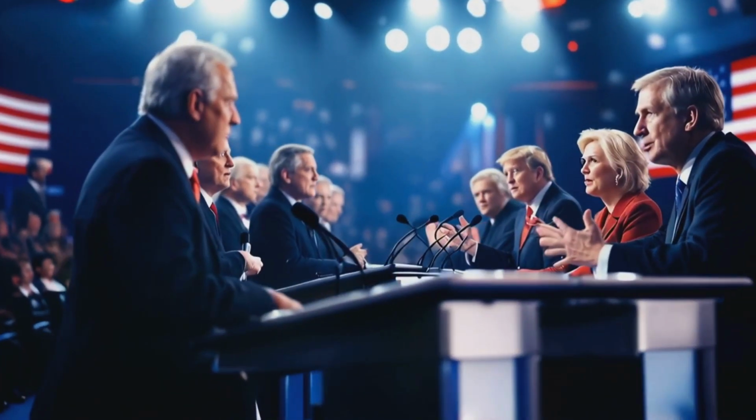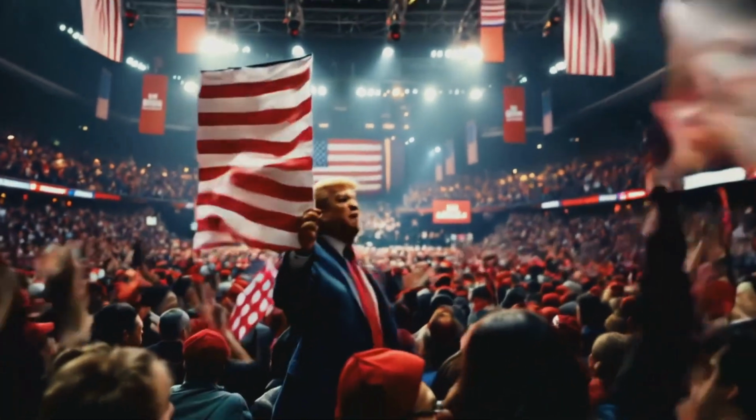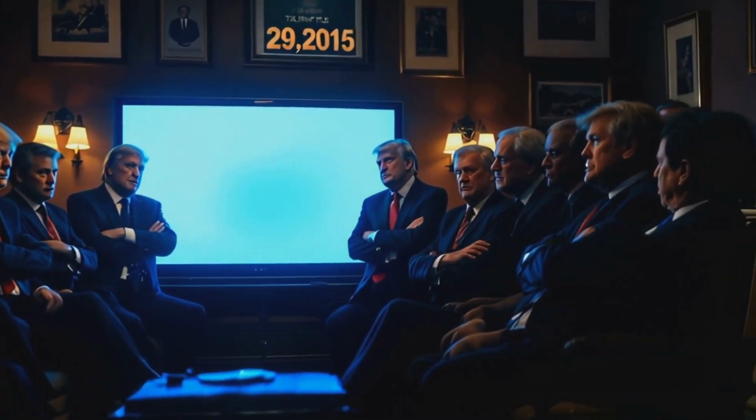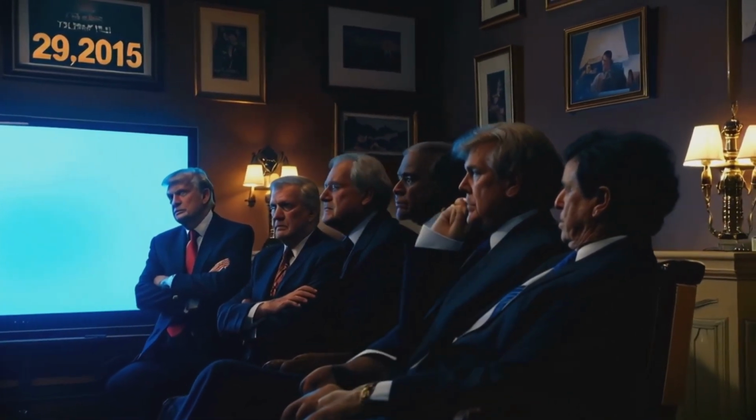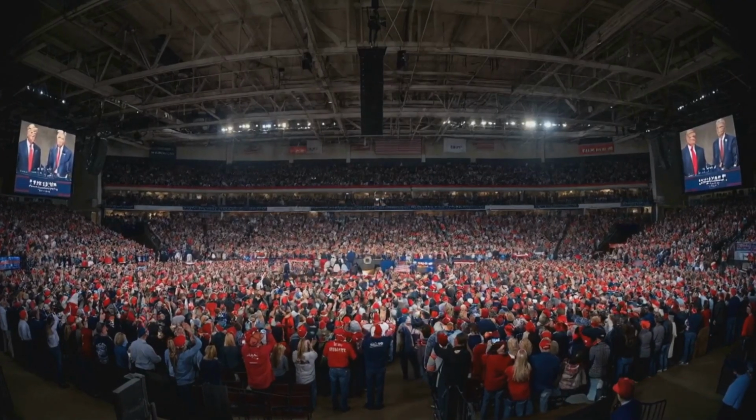The 2016 Republican primary was shaping up to be a circus, with Donald Trump as the unexpected ringmaster. The GOP establishment was in panic mode. Trump was leading in the polls, but surely, they thought, it couldn't last. His brash style and controversial statements had pundits predicting his downfall at every turn. But Trump kept defying expectations, tapping into a vein of discontent that many had underestimated.